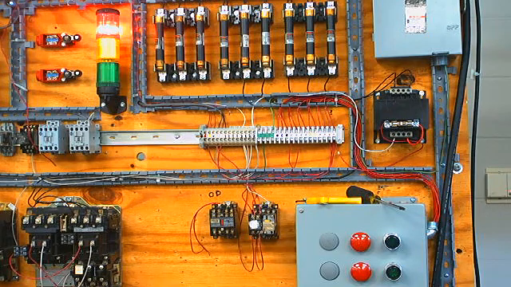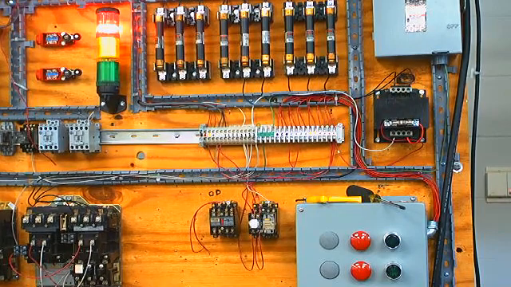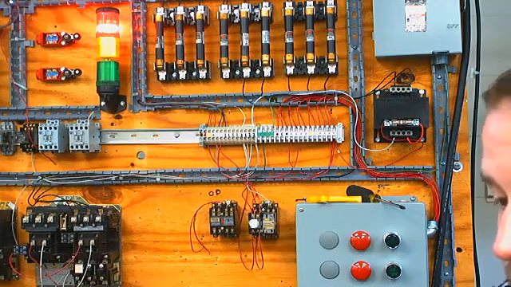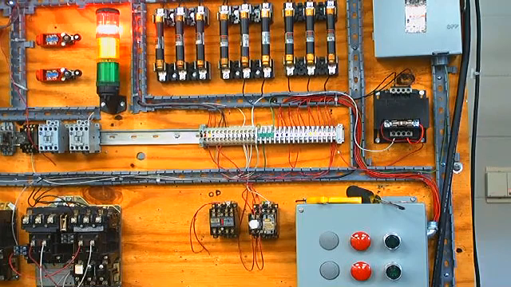I guess I should change it on the drawing. Now we're on delay. That's what that symbol looks like, and that is what your lab is. There's normally open on delay and normally closed on delay.